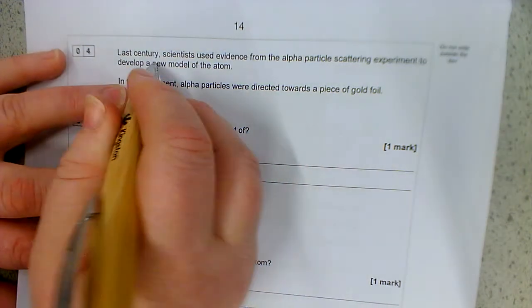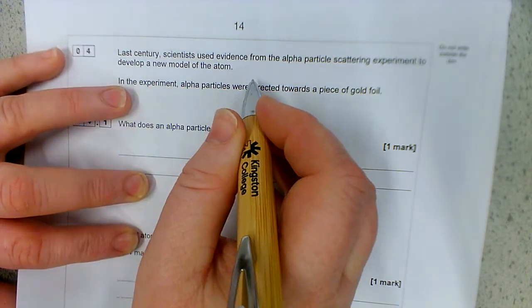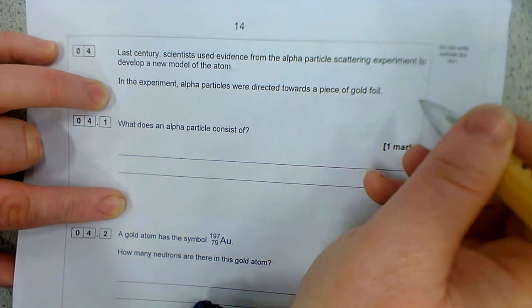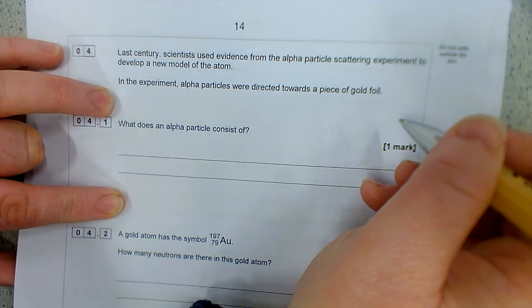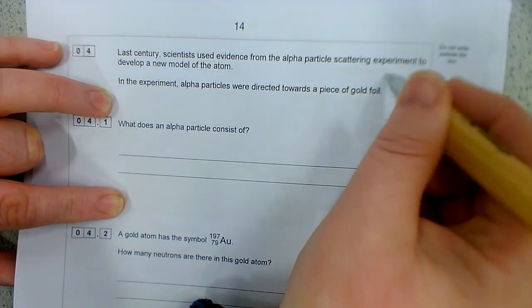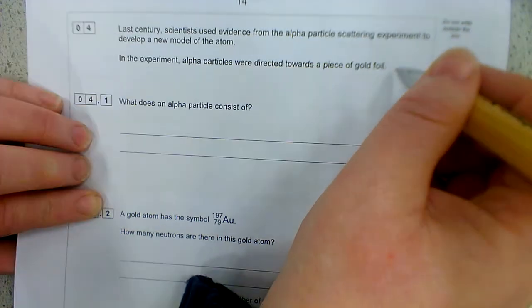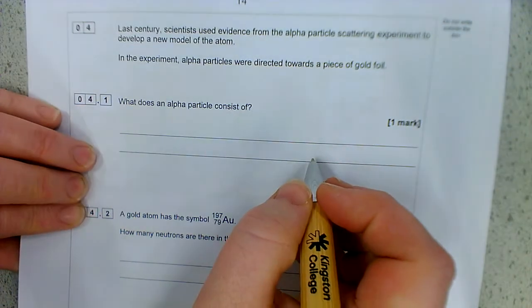Question 4. Last century, scientists used evidence from the alpha particle scattering experiment to develop a new model of the atom. In the experiment, alpha particles were directed towards a piece of gold foil. So you should know about this experiment, you should know about this evidence. What does an alpha particle consist of?